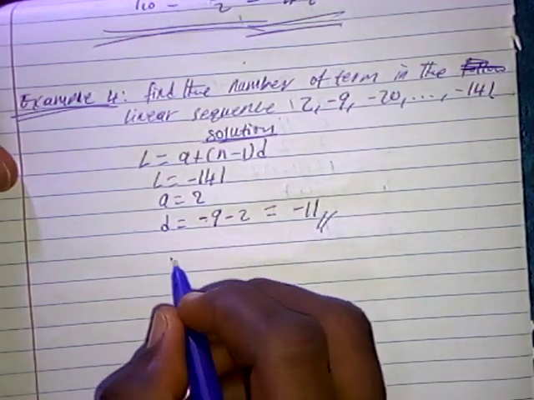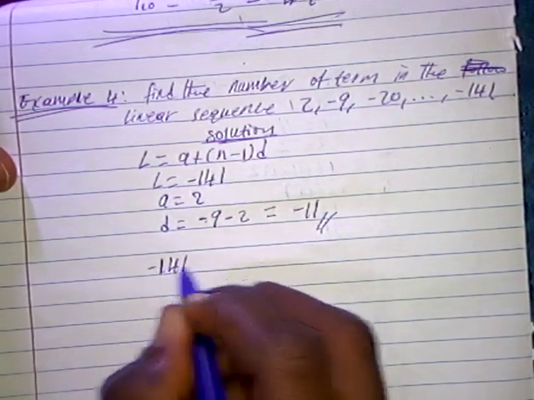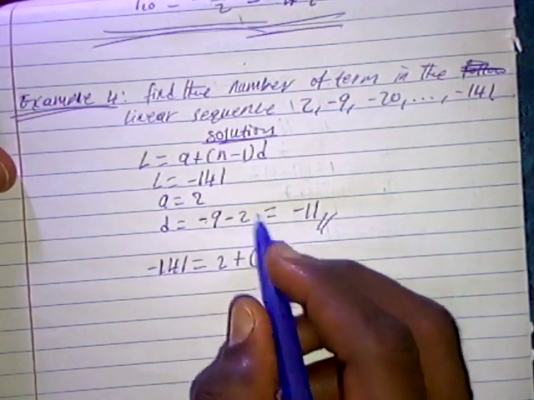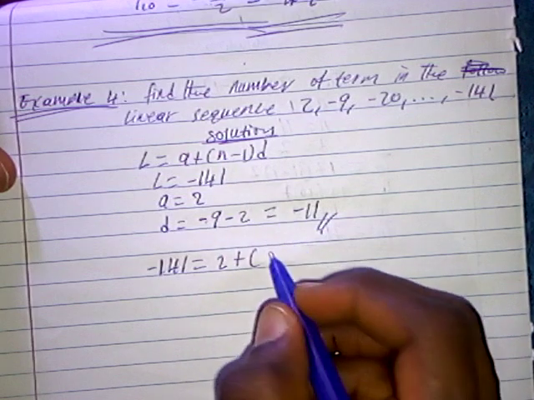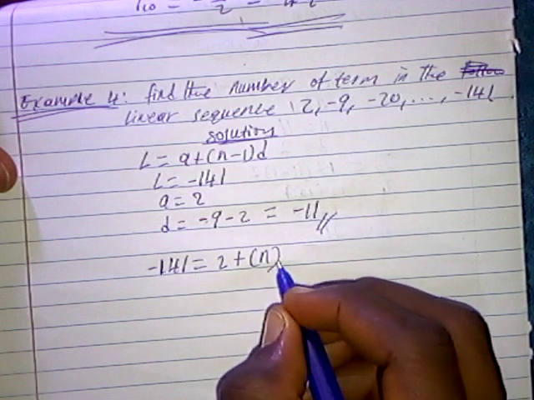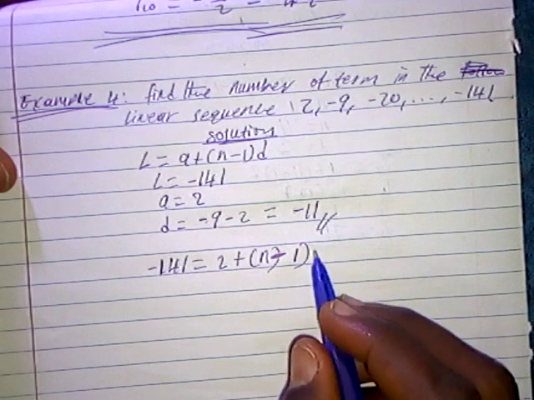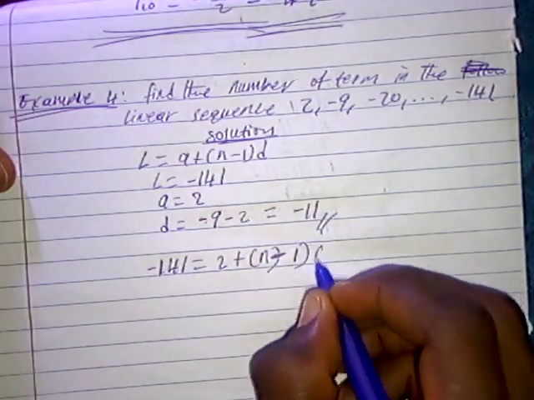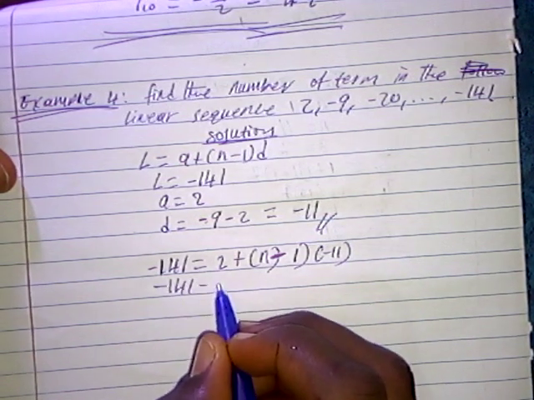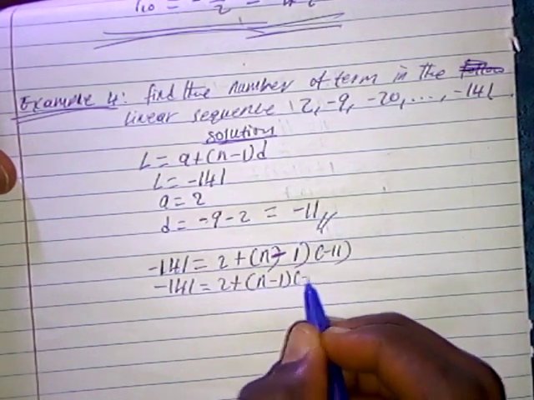So we use the formula now. What is L? L is equal to minus 141. What is A? A is equal to 2 plus brackets. What is n? We don't know n. That's what they said you should find: the number of terms. So it's n minus 1 upon what? And what is D? The common difference is minus 11. So minus 141 equals 2 plus (n minus 1) upon minus 11.